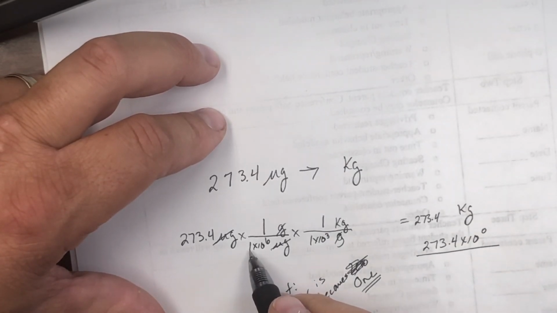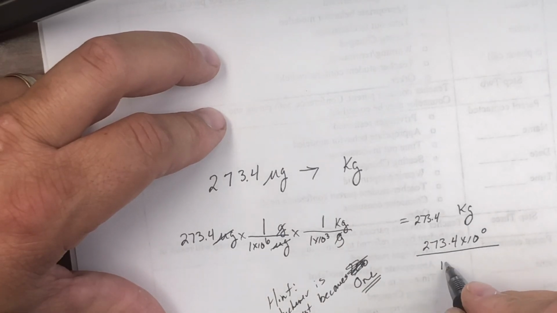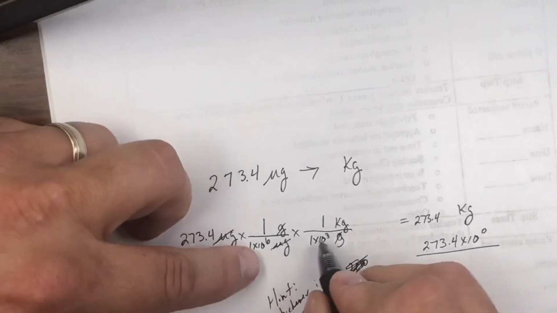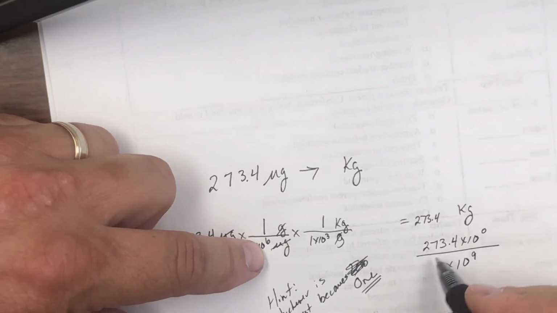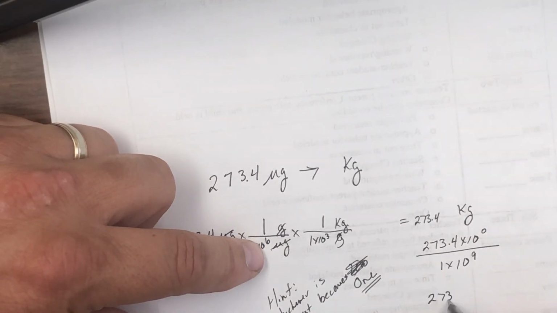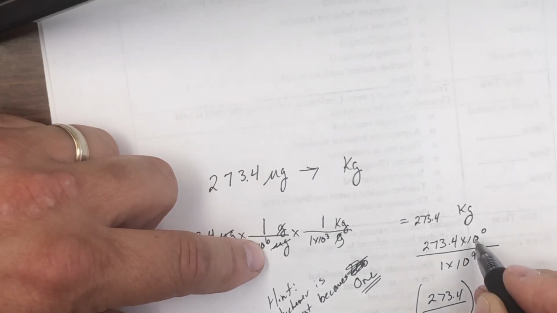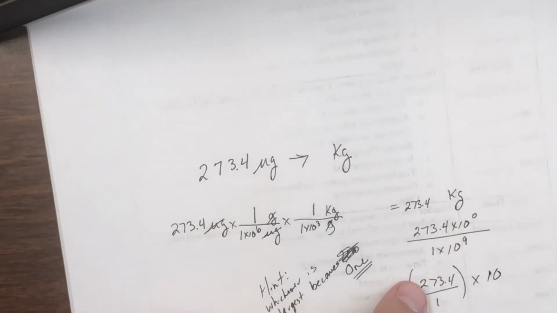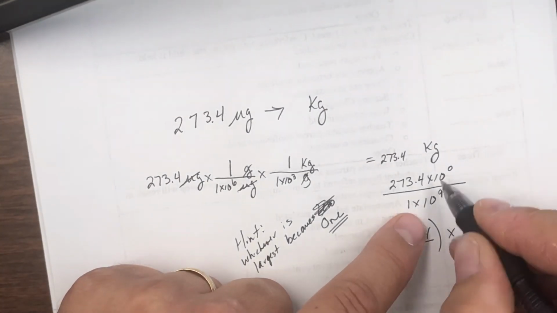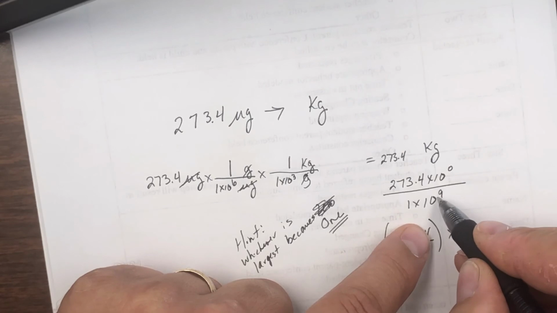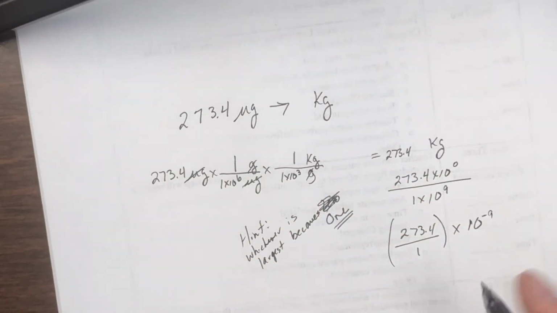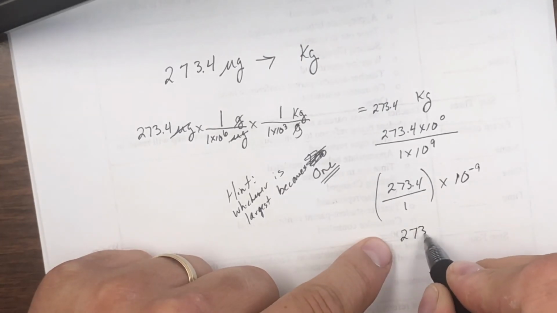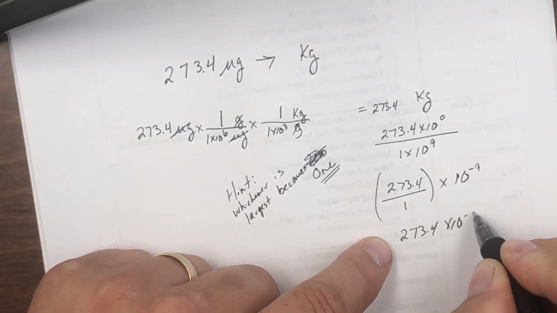So now I have 1 times 1. If we're multiplying, we're adding the exponents, times 10 to the 9th. Here's what we do. We split this apart. 273.4 divided by 1 times 10 to the... When dividing, here's top and bottom, so you're subtracting the bottom one from the top. 0 minus 9 is a negative 9. So our answer is going to be 273.4 times 10 to the negative 9.